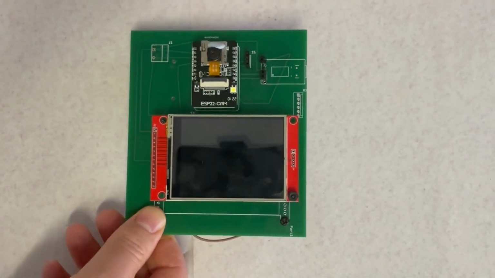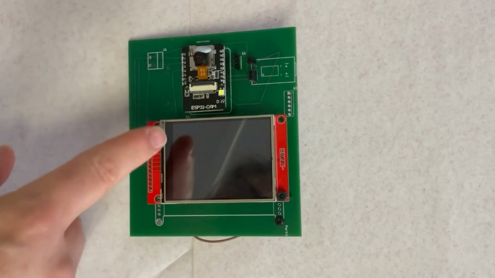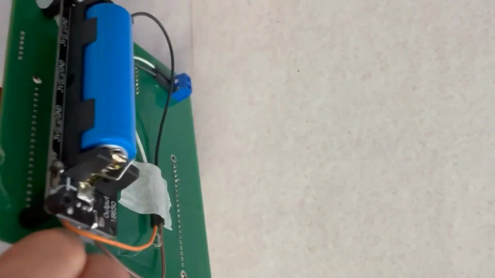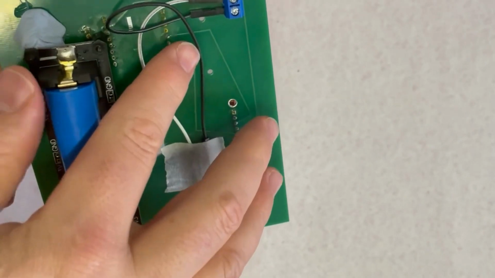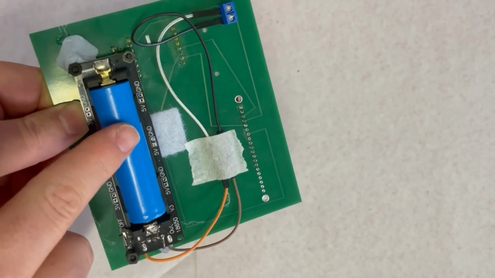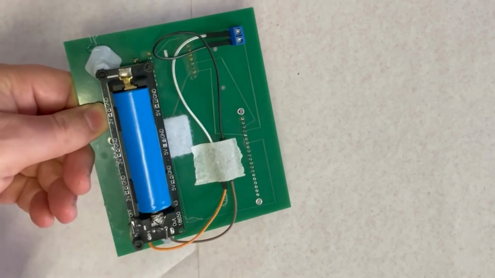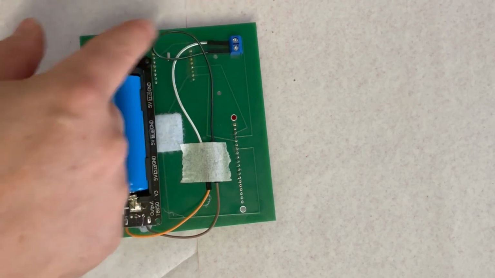Here's one I prepared earlier. I've mounted the ESP32-cam here and the TFT here, as you can see. The only wiring is coming from the power source. I'm using an 18650 battery on a shield, which outputs 5 volts. You can basically use whatever power source you like, as long as it outputs 5 volts.